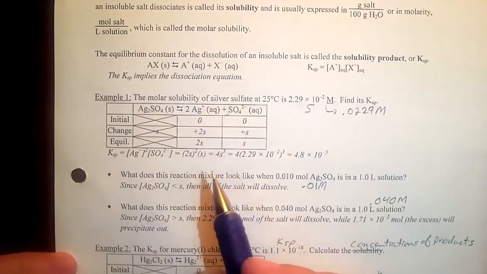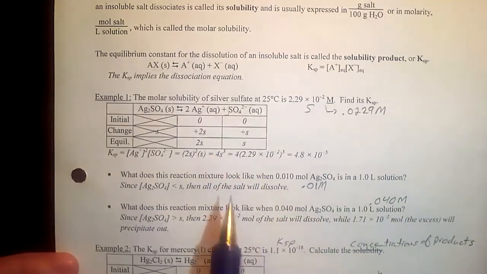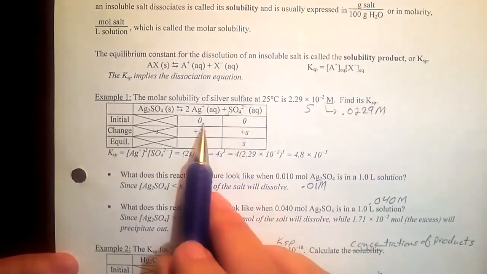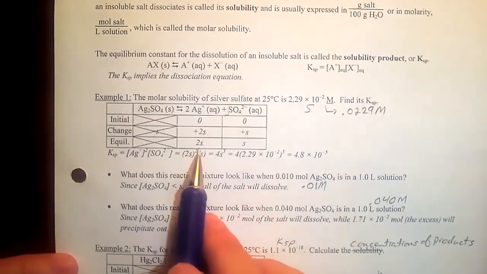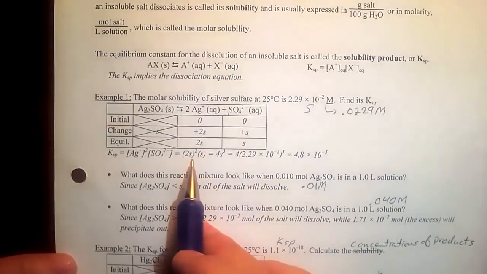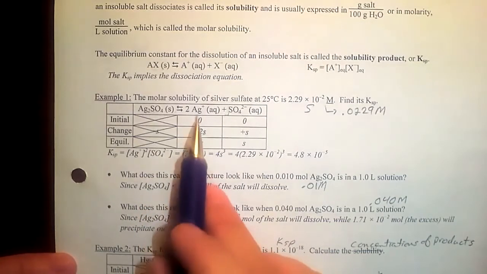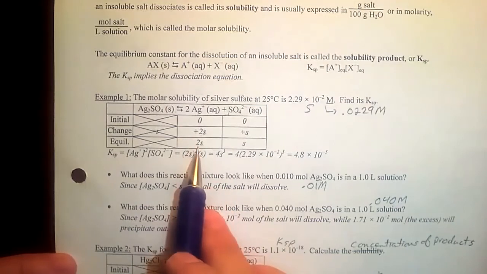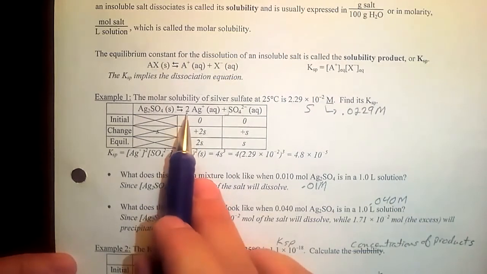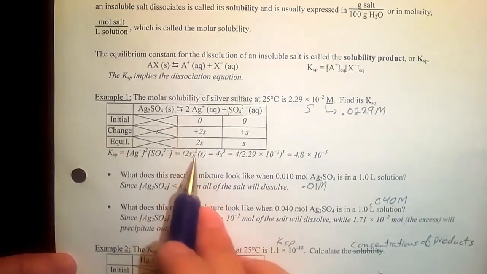Now, for some reason, somebody has decided that S is preferable to X. It doesn't really matter. You can choose any letter, of course, but we get 1 of these and 2 of those, where in the first place we had 0. So at equilibrium, we settle out to 1 of these and 2 of those. So the Ksp will use the coefficients as the exponents again. And it seems a little bit odd, but the K depends on the molarity, but then uses the coefficients as the exponents. So this 2 does double duty here, and it becomes this multiplier, and yet again this exponent.